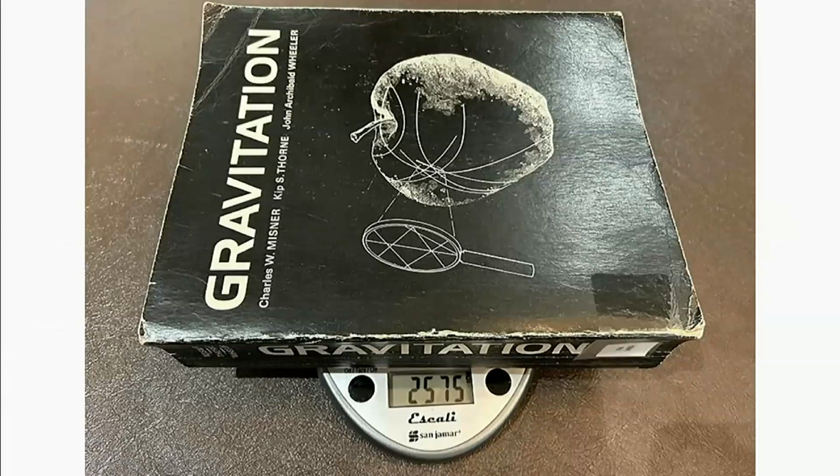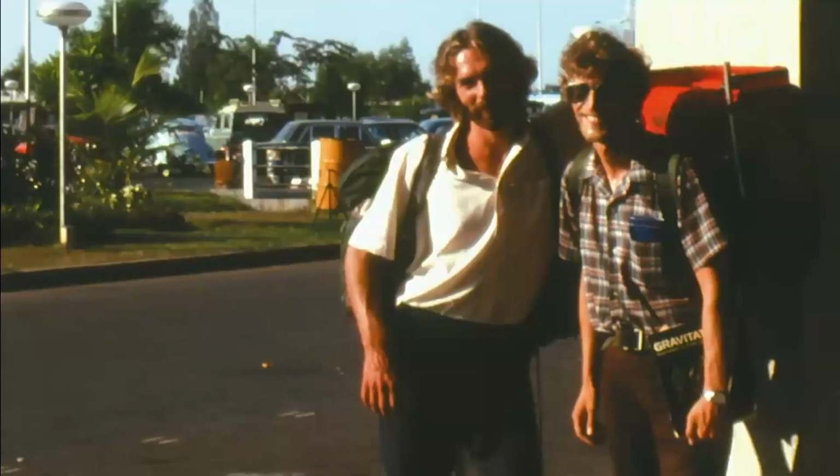I want to say a couple of words about the famous MTW book. Misner, Thorne, and Wheeler wrote this great book. It's 2.575 kilograms, according to this picture. I just want to say how popular this book was among physicists and non-physicists, and remains to this day.